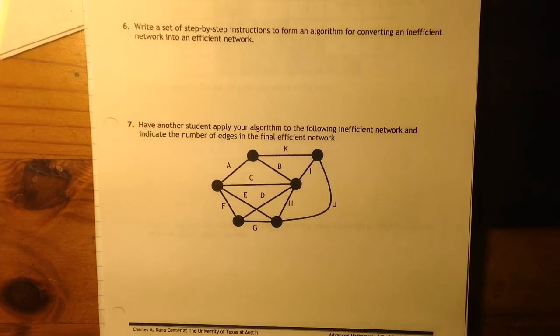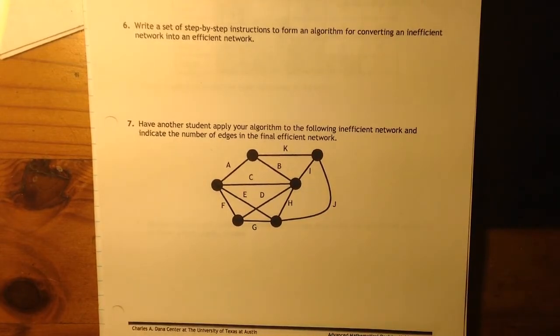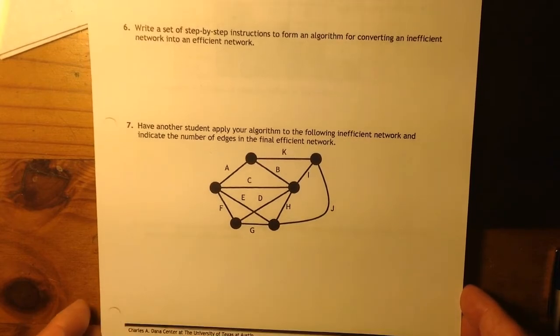Number 6, write a set of step-by-step instructions to form an algorithm for converting an inefficient network into an efficient network. Have another student apply your algorithm to the following inefficient network. Indicate the number of edges in the final efficient network. Well, since you don't have another student, just do this yourself. Apply your algorithm to this network on number 7. Indicate the number of edges in the final, so how many edges you're going to have at the end. And tell me what the edges are too.